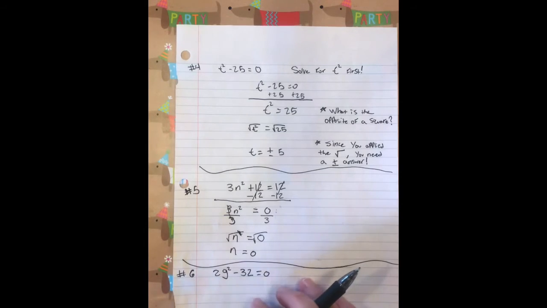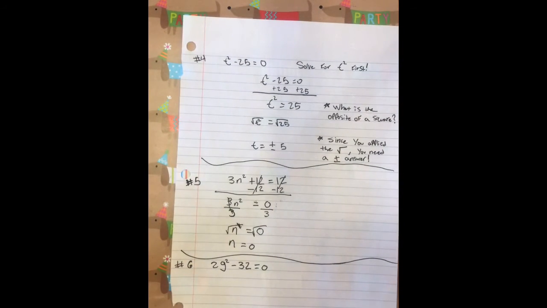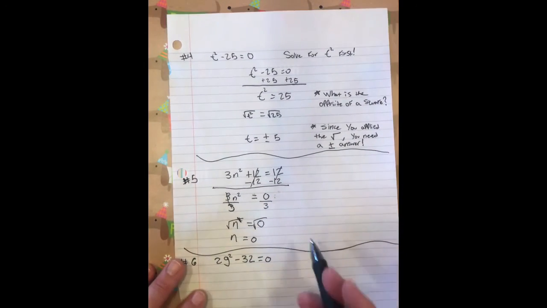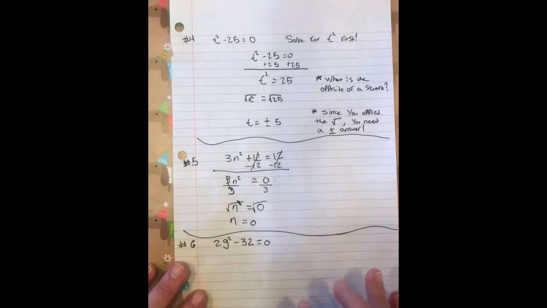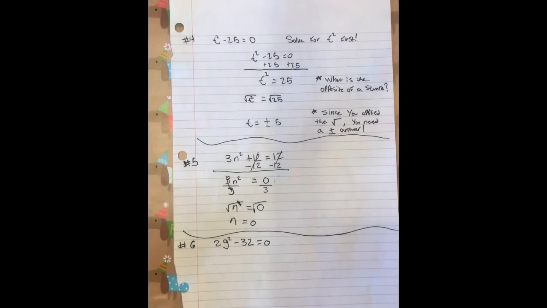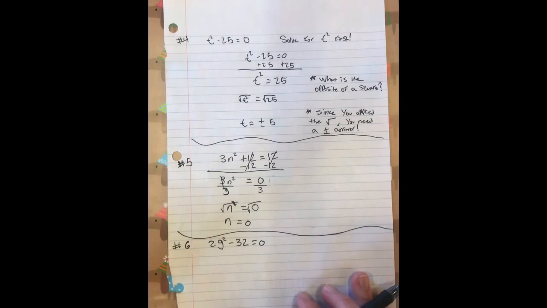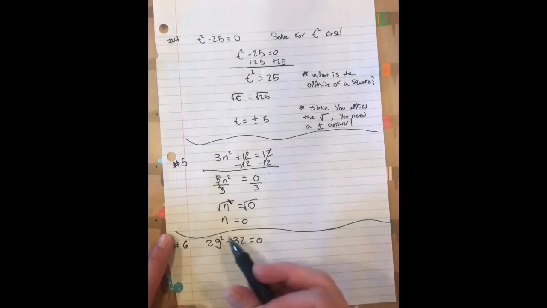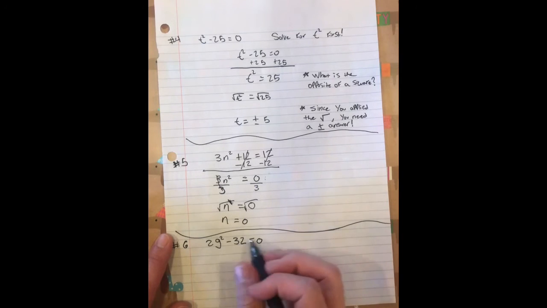All right, number 6. This is our last one of these problems. So again, take the time to write this out. And I hope that you can solve this one on your own by now. All right, so I will be doing it. Don't fear. So here we go.